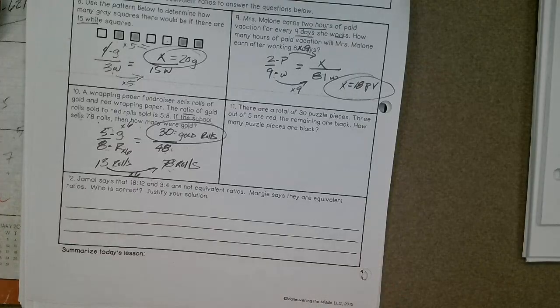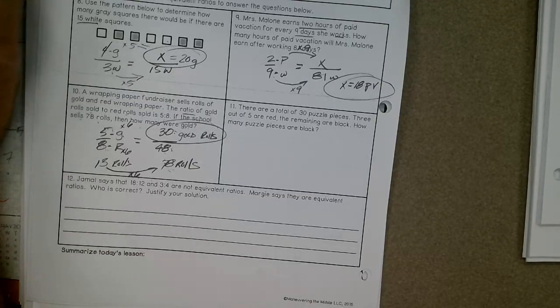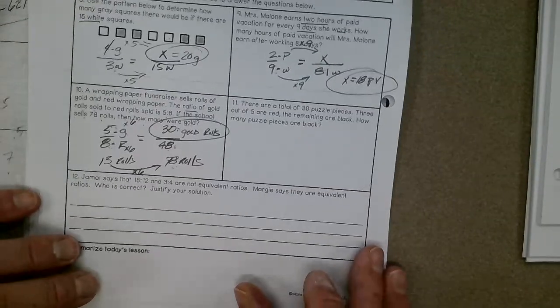There's a total of 30 puzzle pieces. 3 out of 5 are red. The remaining are black. How many puzzle pieces are black? Okay. Excuse me. Let's continue on here.